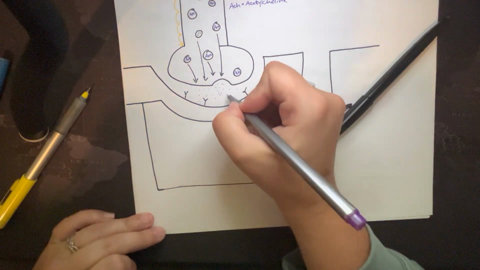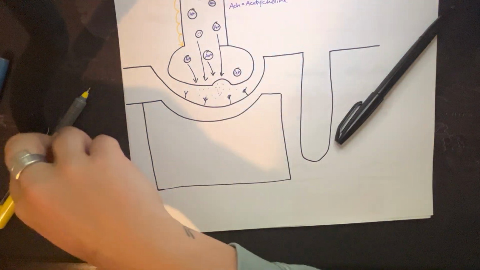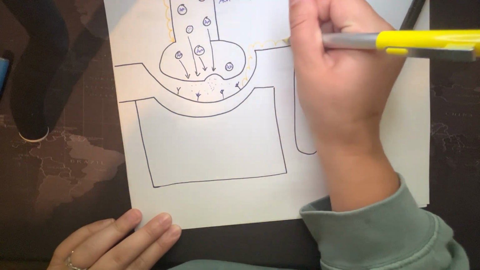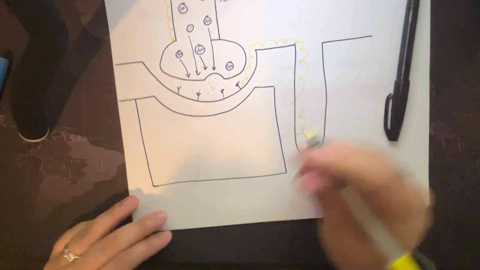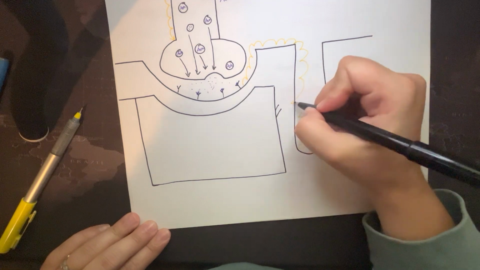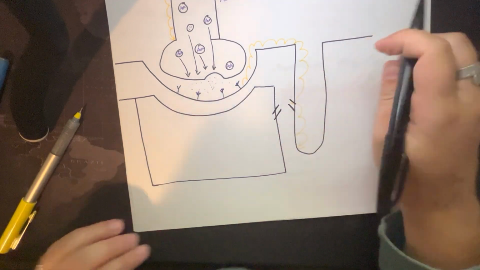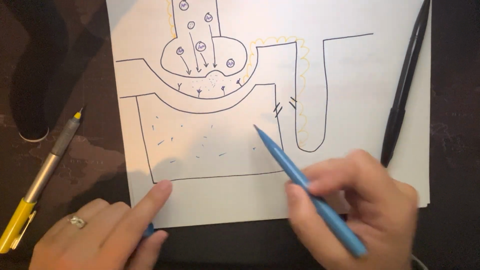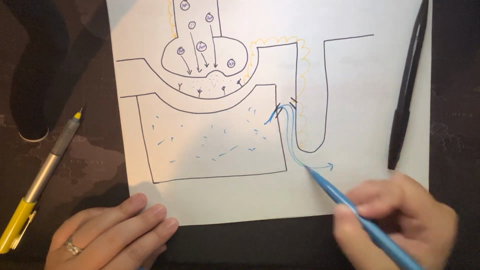Once acetylcholine binds to these receptors, the signal is going to continue to be sent along the sarcolemma. It is going to reach our T-tubule, and then it is going to change the shape of this channel and open the channel to allow all of the calcium that was inside of our sarcoplasmic reticulum to now be released.